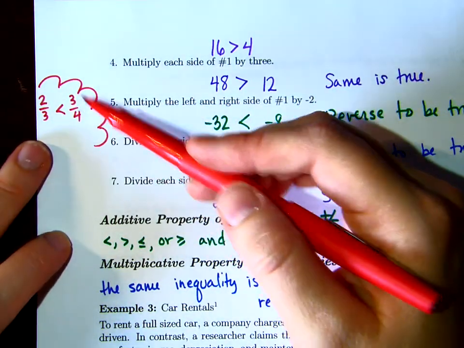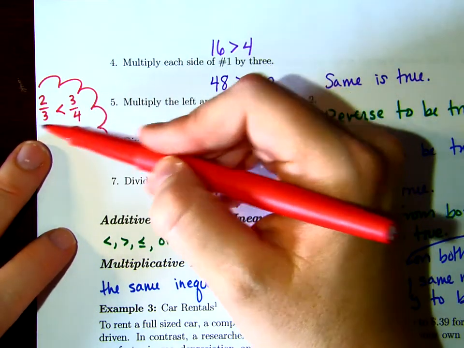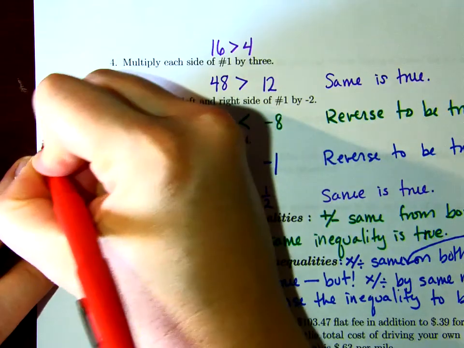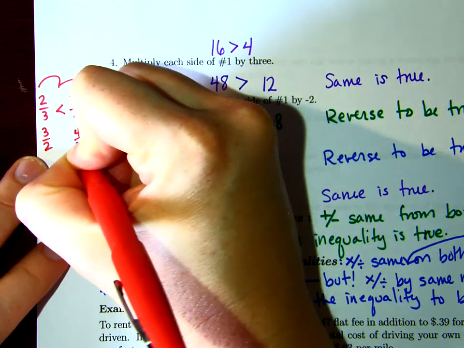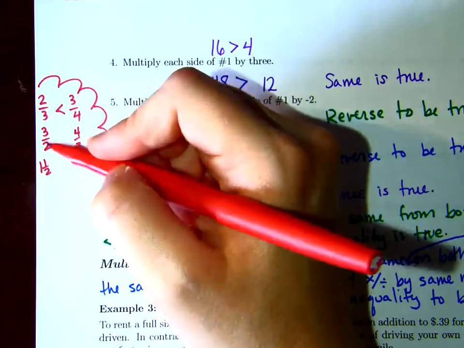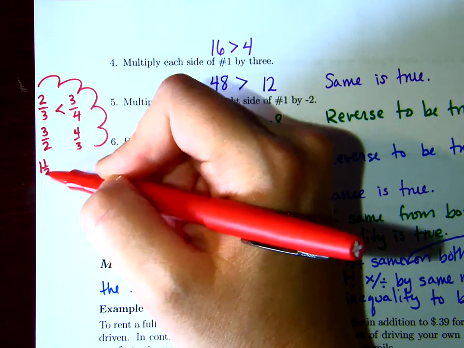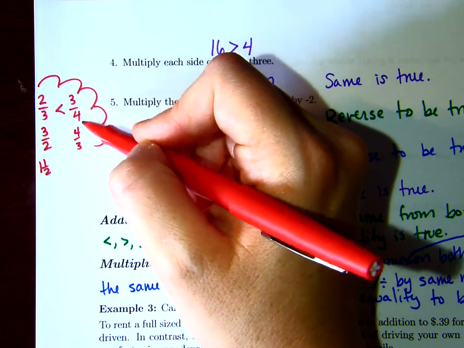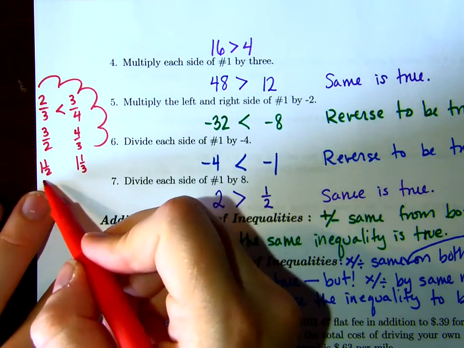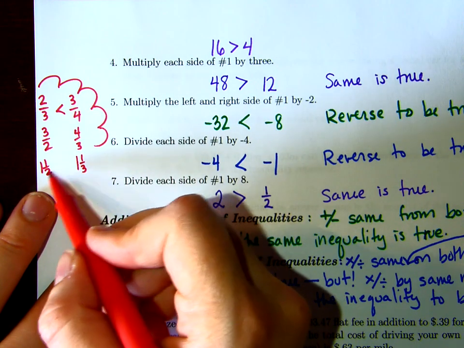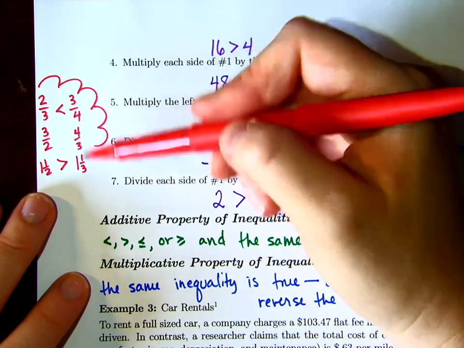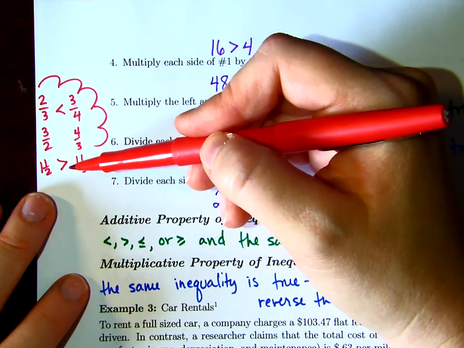if you take the reciprocal? So if we look at 2/3 being less than 3/4 and we take the reciprocal of both sides, then we see we have 1.5. So the reciprocal of 2/3 is 3/2, which is 1.5. And the reciprocal of 3/4 is 4/3, which is 1 1/3. And 1/2 is more than 1/3, so 1.5 is more than 1 1/3. And notice when we took the reciprocal, it actually reversed the inequality.